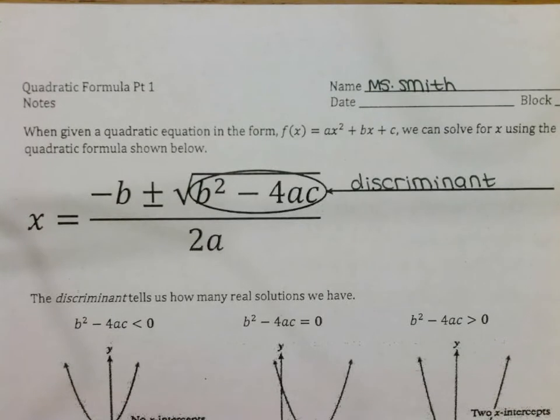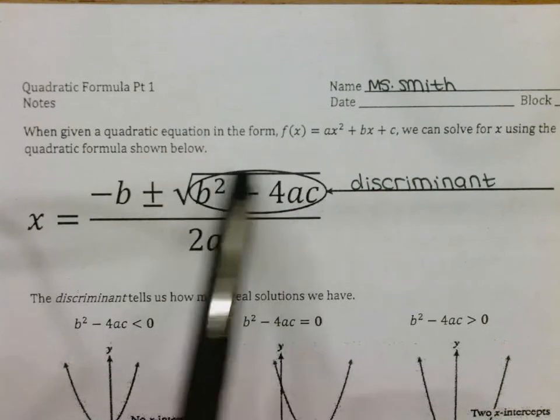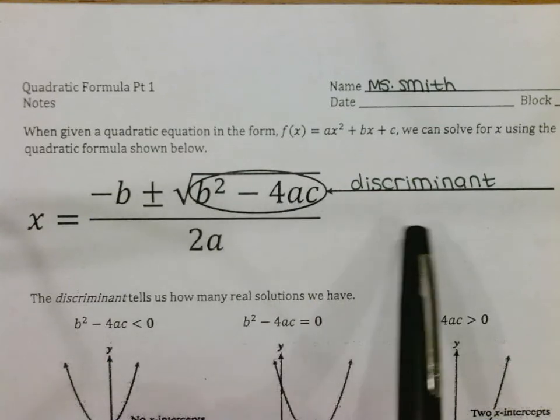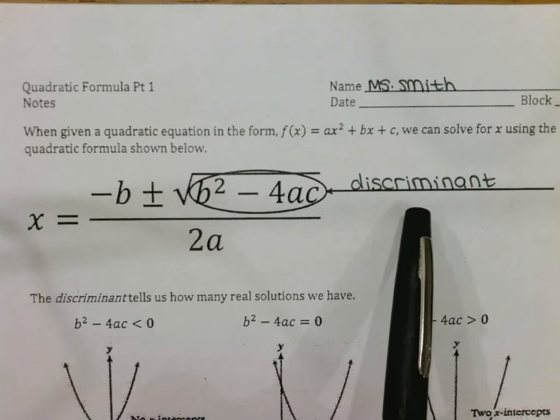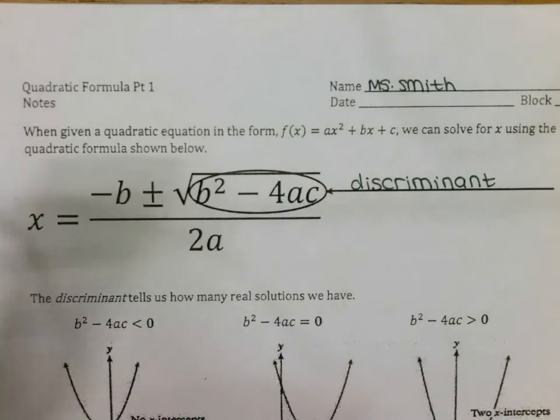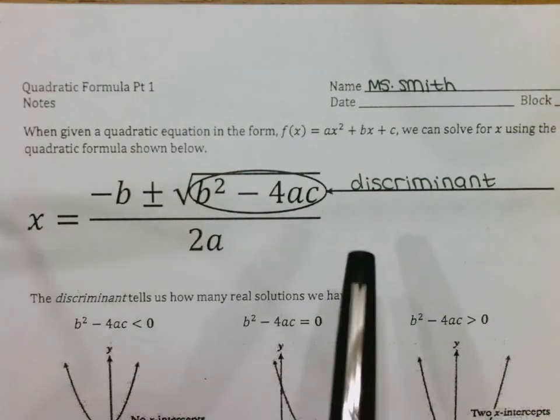All right, this is Quadratic Formula Part 1 notes. So this kind of introduces the quadratic formula. On the front page, we're going to really focus on this part that's under the radical, and we call that the discriminant. On the back side, we're going to focus on the whole formula.